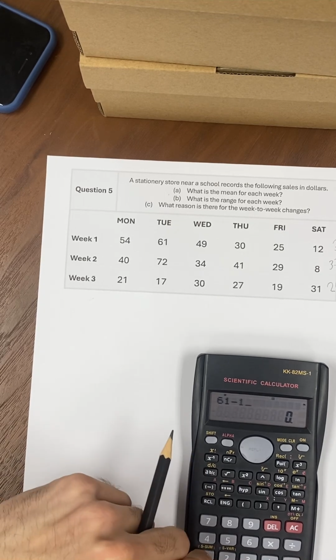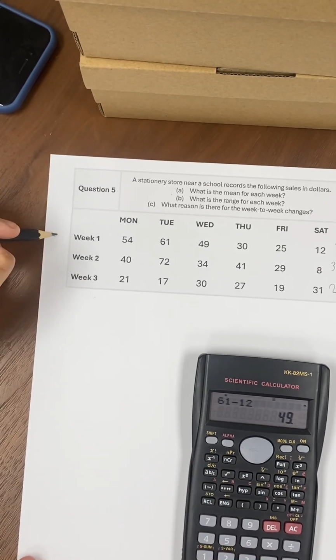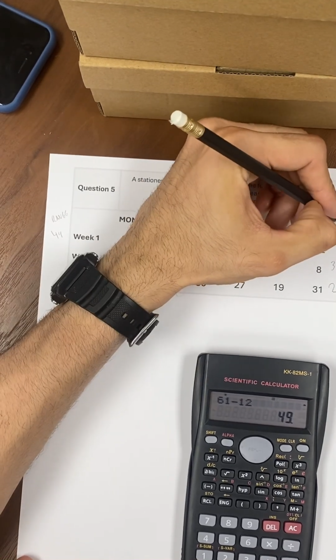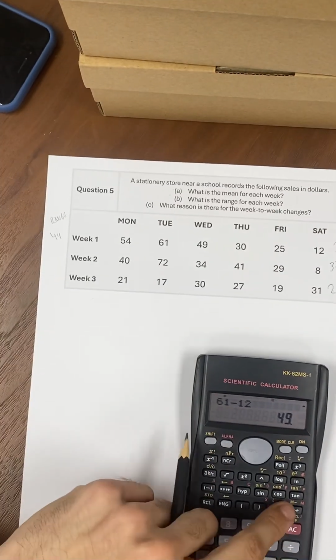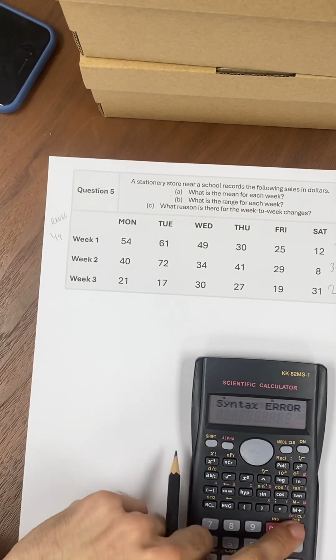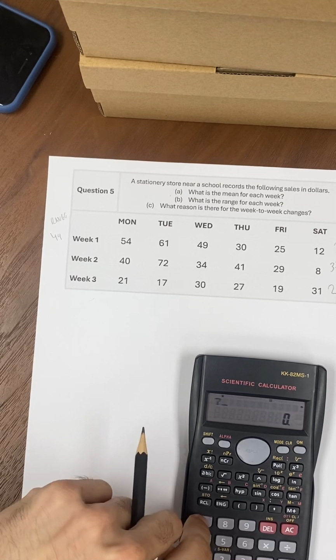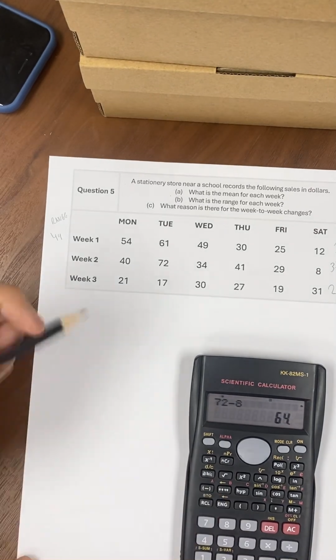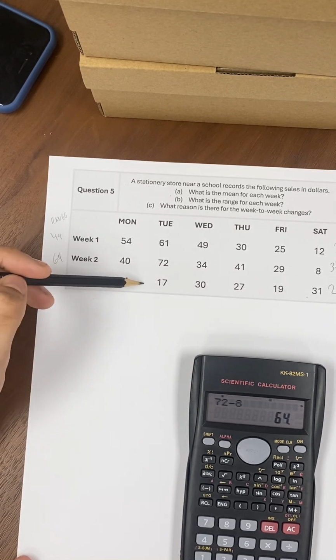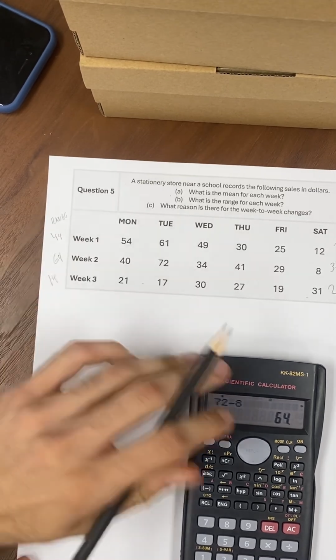The range is the largest number minus the smallest number in each week. 61 minus 12 is 49. 72 minus 8 is 64, and 31 minus 17 is 14.